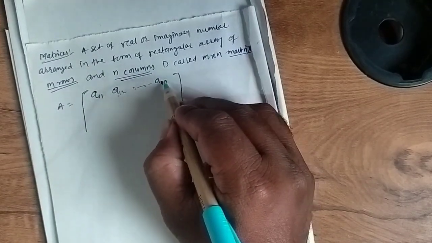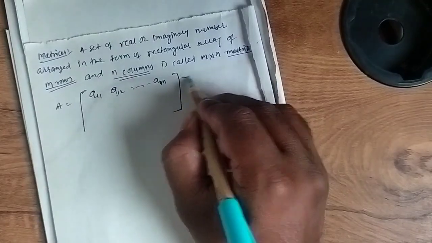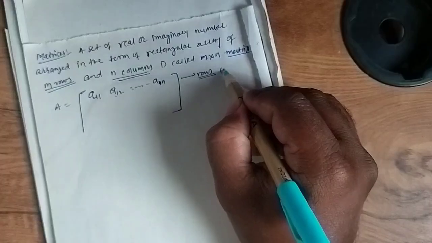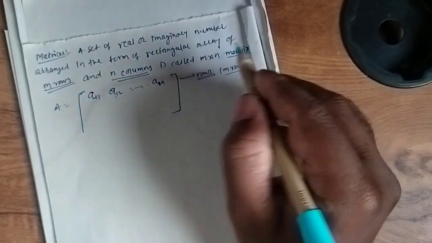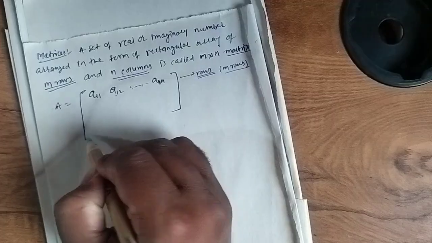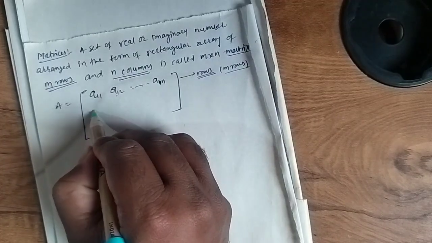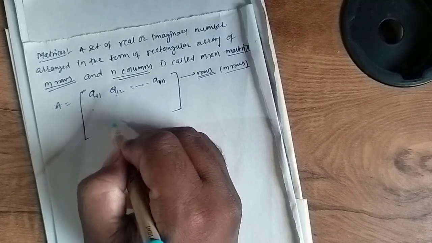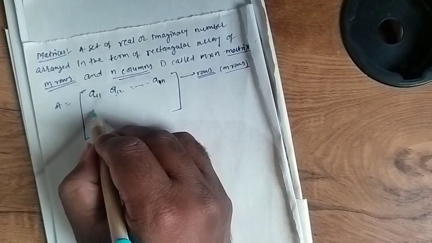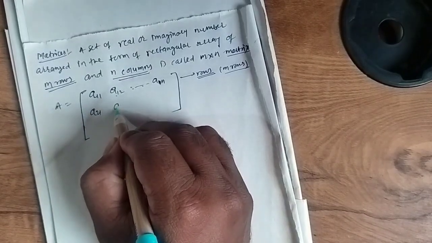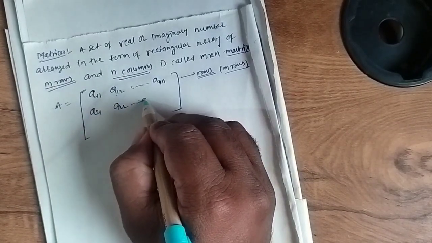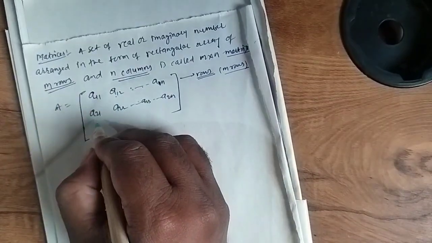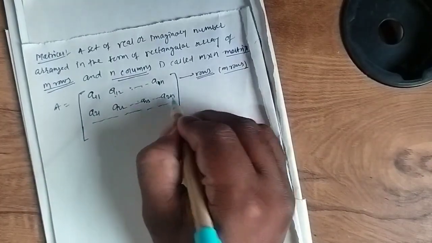These horizontal elements are called rows, meaning m rows. The next row continues a21, a22, a23 up to a2n.